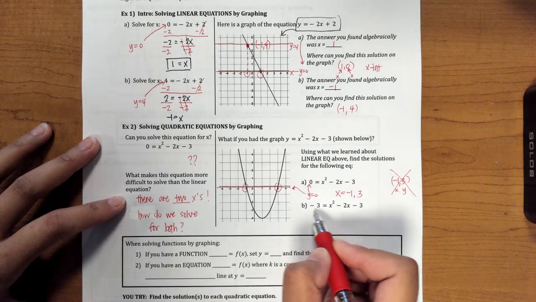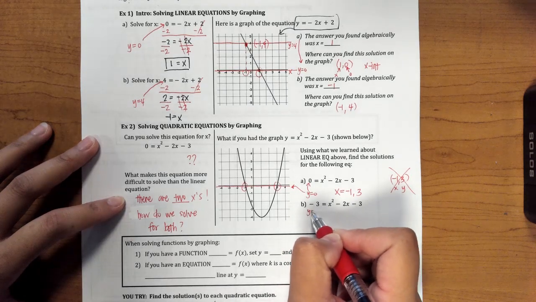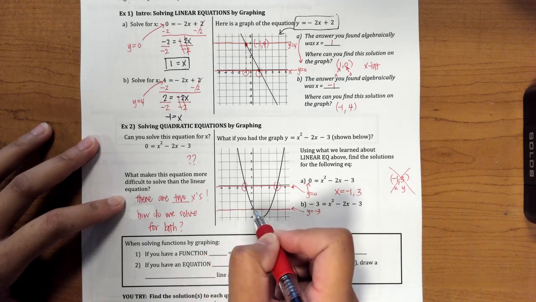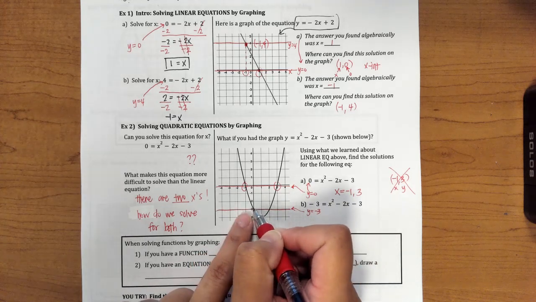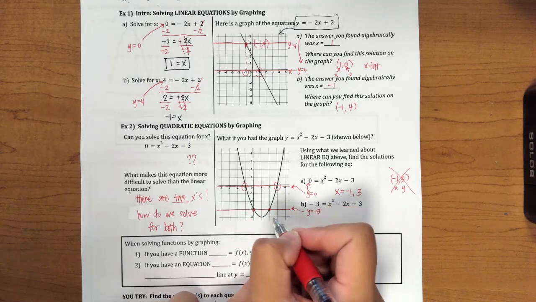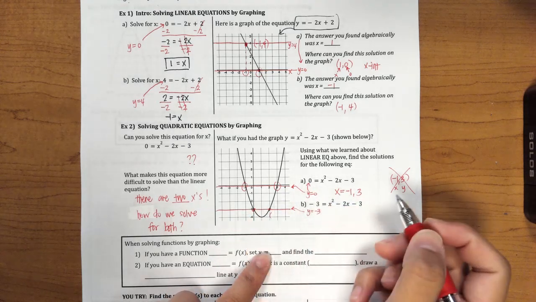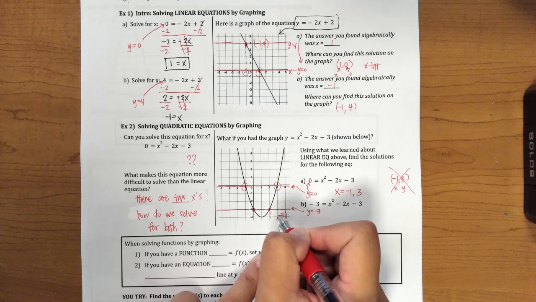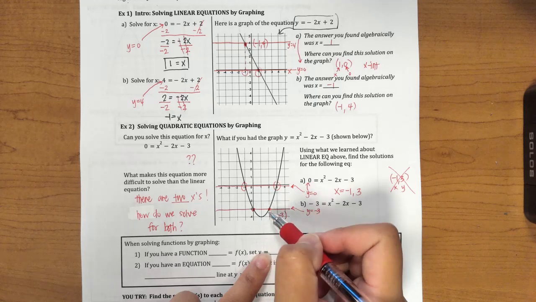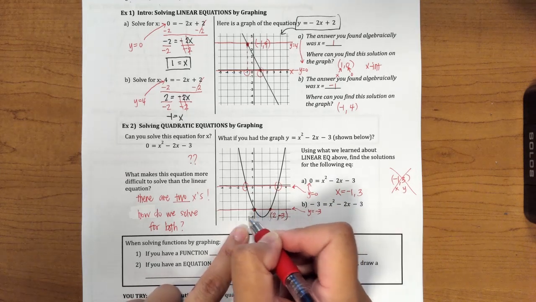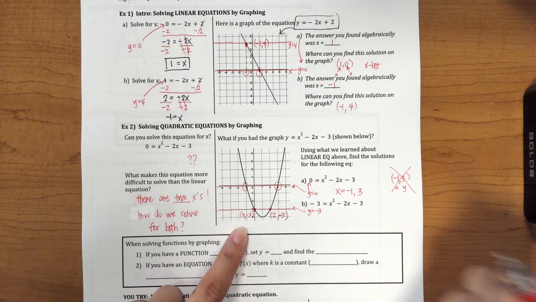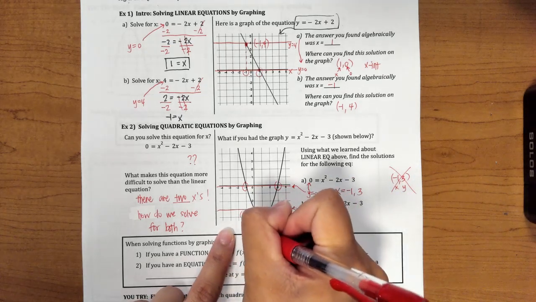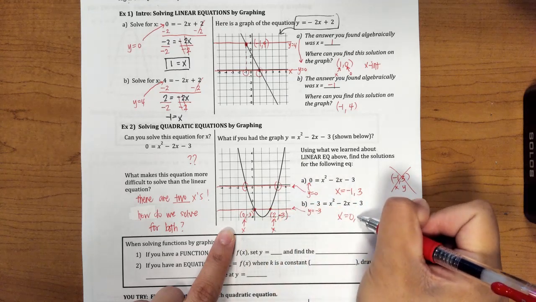Now, can we set this y equals -3? Draw our line, right? And we don't actually want that number 3. That's what I want you to be careful of. What we want is the x value when we have y equals -3. So if y equals -3, right here, this one is 2, and this one is 0, -3. So my x values are 0 and 2.